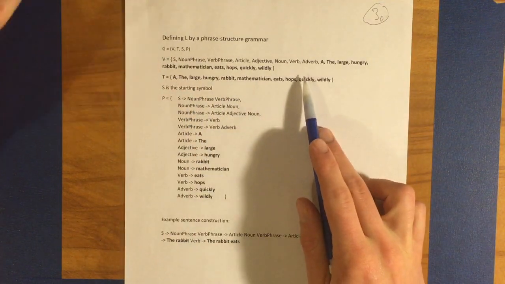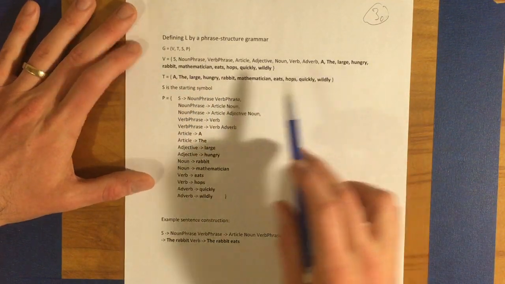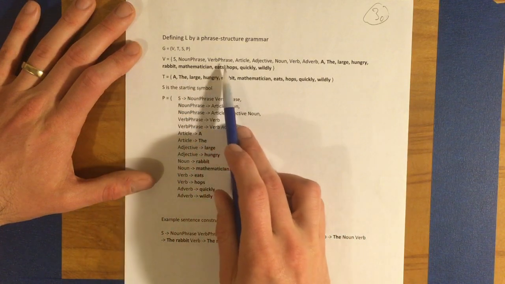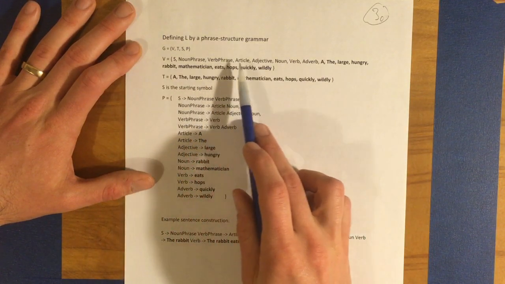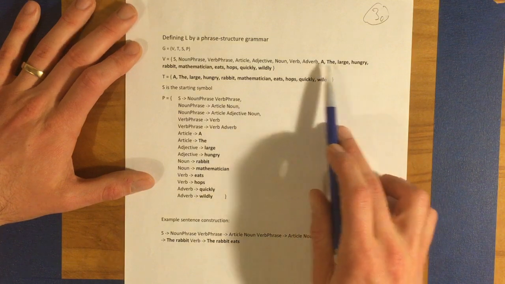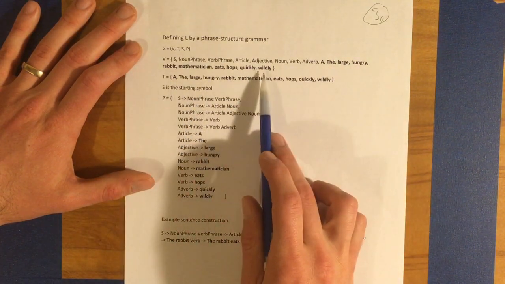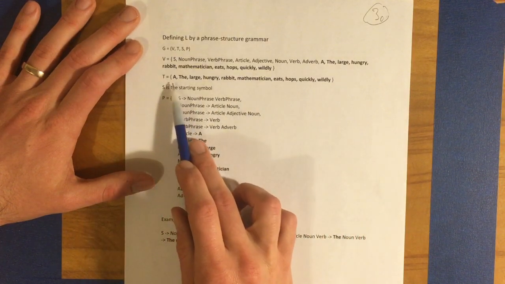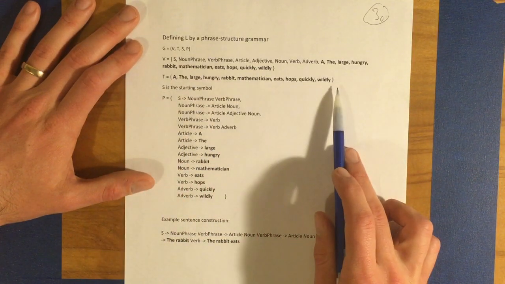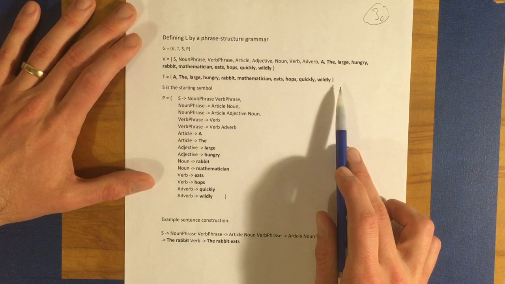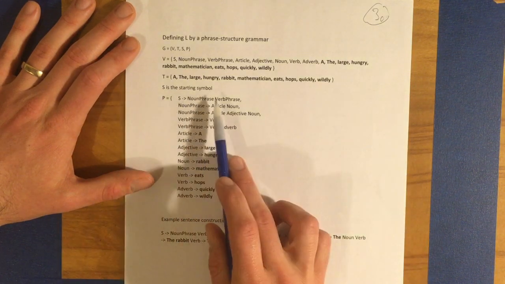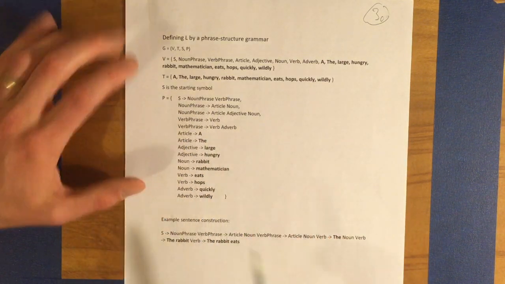The vocabulary, the set of symbols that we're going to be using, includes the starting symbol, as well as these things like noun phrase, verb phrase, article, adjective, noun, as well as all these bold elements here, which are the elements in the set of terminal symbols, T. So S is our starting symbol, and then our set of productions is as follows.